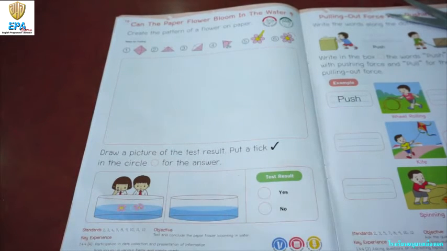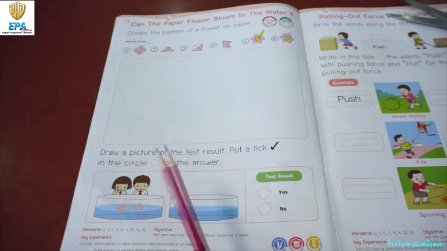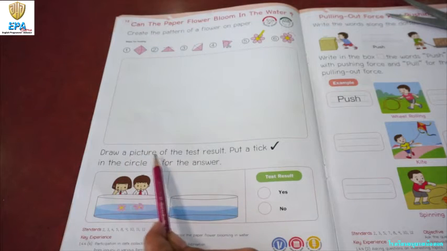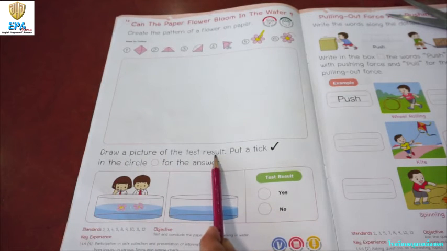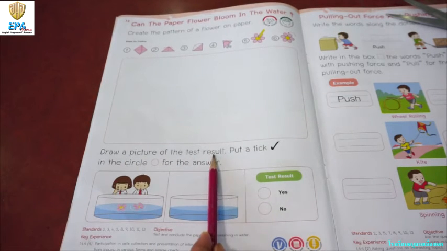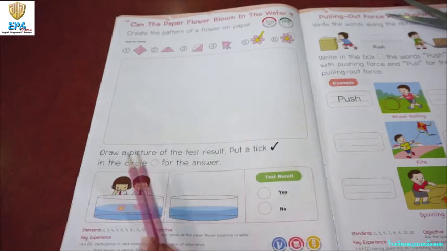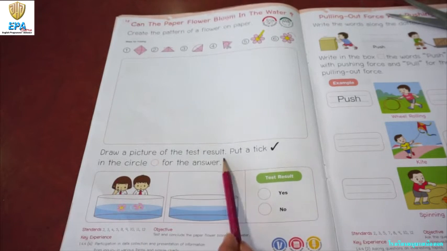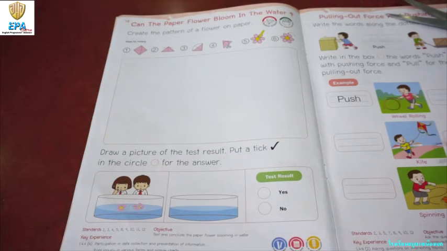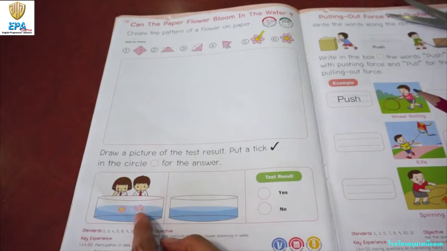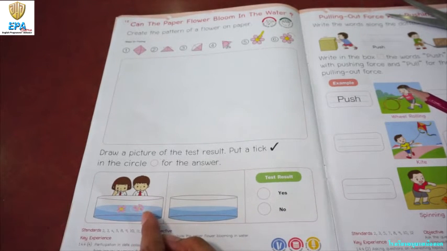Now, you have to observe the result. So, it says here, draw a picture of the test result. So, the result is very important. Put a tick in the circle for the result. So, what do you think will happen to the paper flower? Does it open like this one? Can it bloom in water?